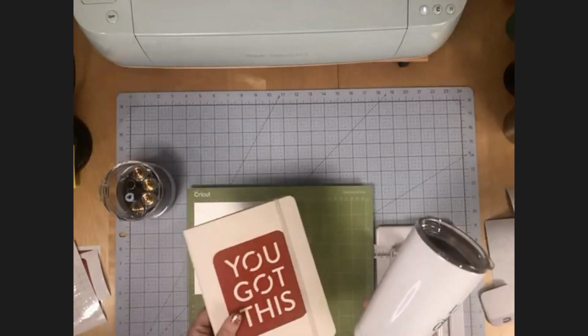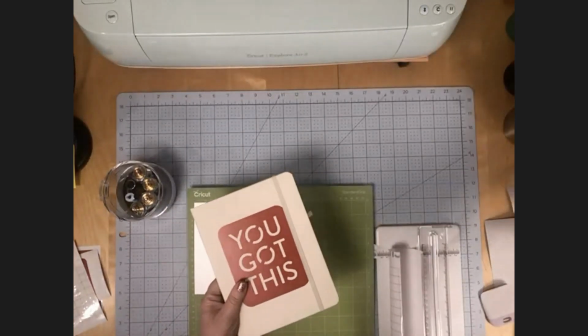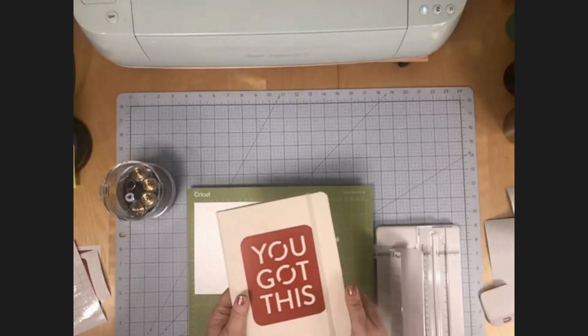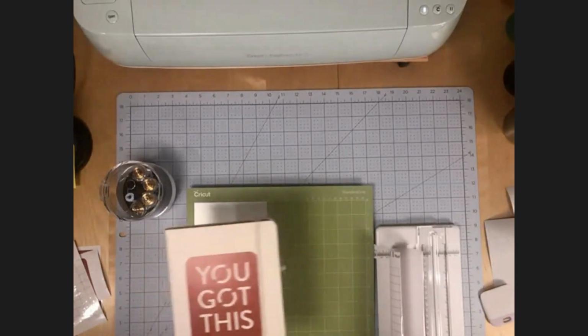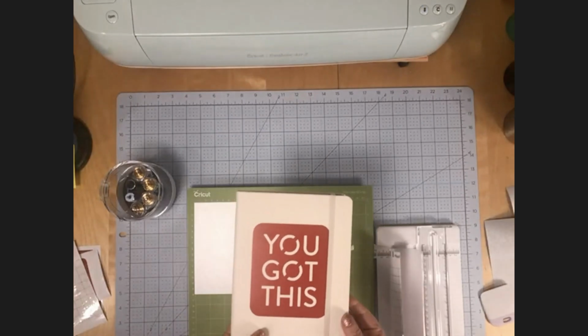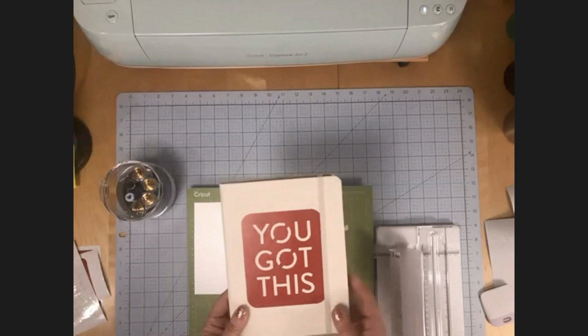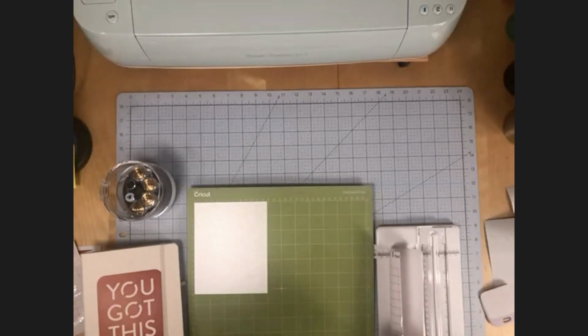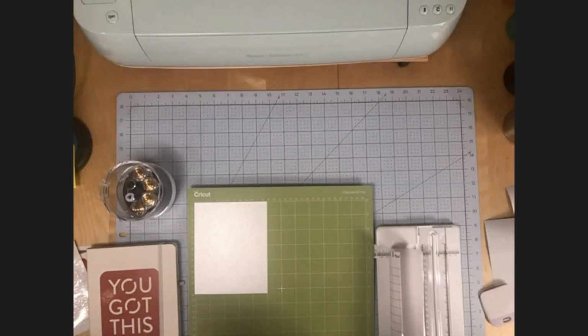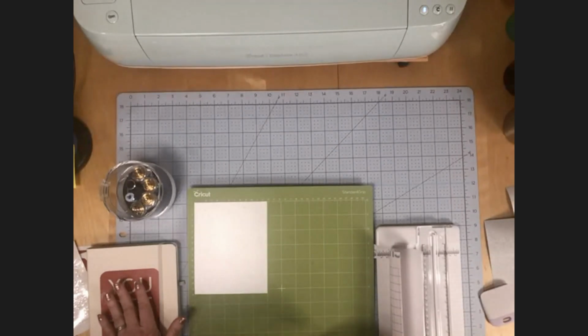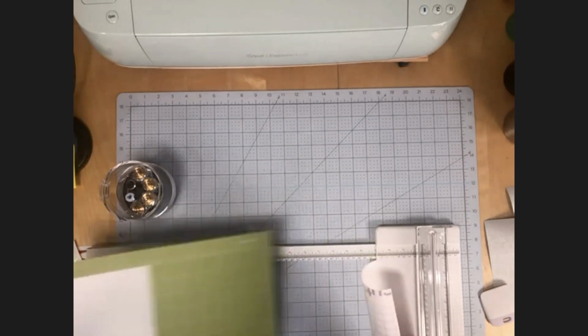On a t-shirt or something fabric-y, that's where you would use your heat transfer vinyl. I have also used heat transfer vinyl on wood, but I think I just did that once or twice. So for a porous or non-porous surface, I would use regular vinyl.